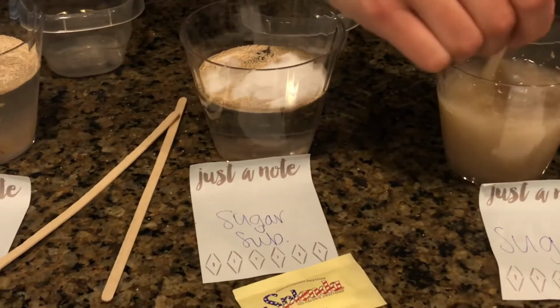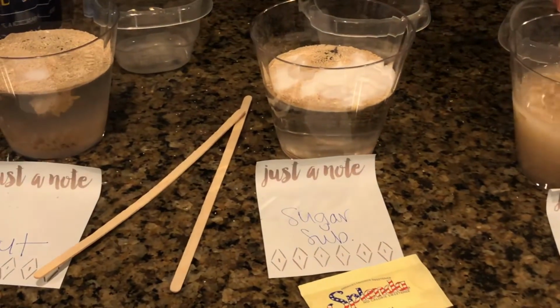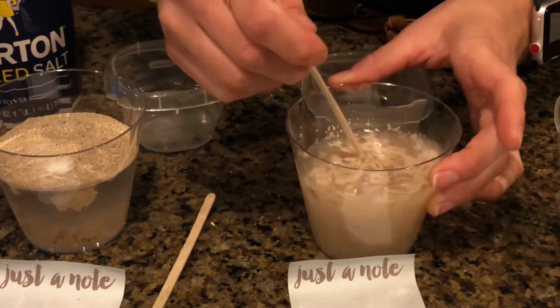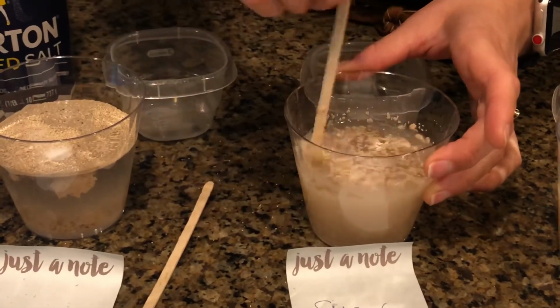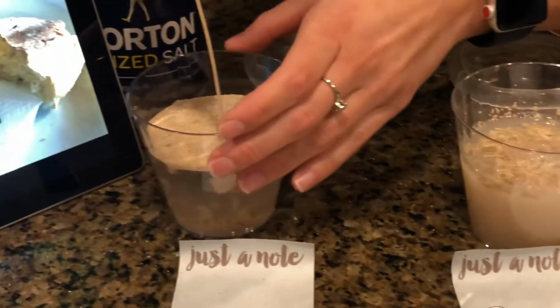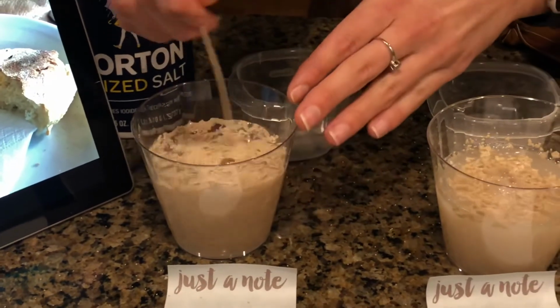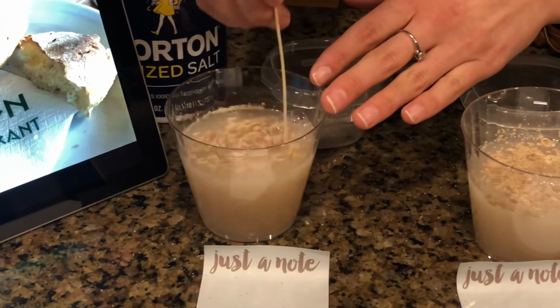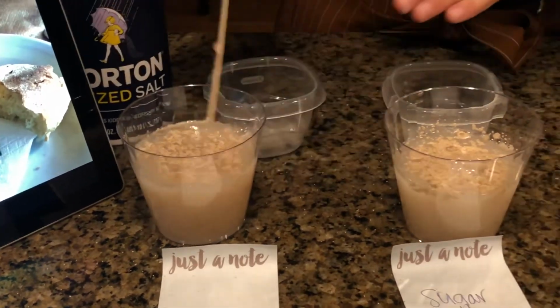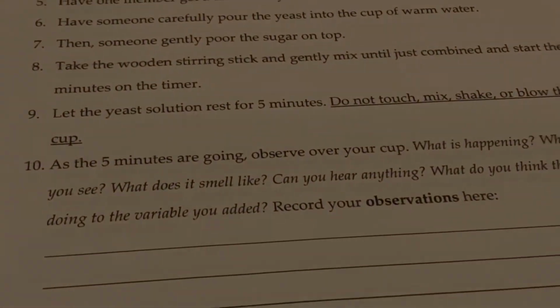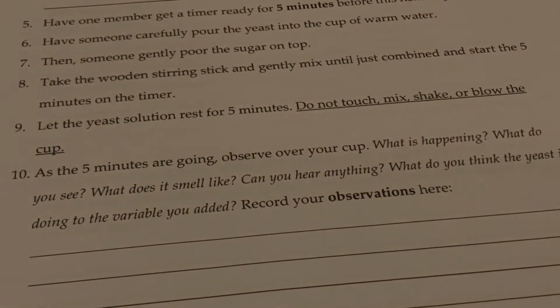Here's the sugar. And then here's the sugar substitute. Just make sure it's well incorporated. And then now we have the salt, which fell to the bottom. It's okay, we just mix it up, make sure it's well incorporated. Okay, so next step, we will wait for 5 minutes and see what happens.